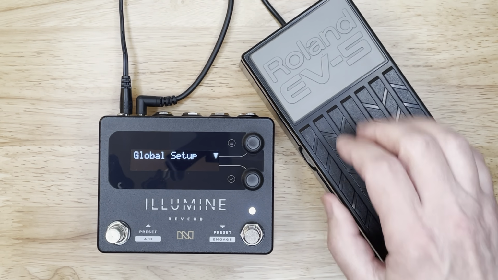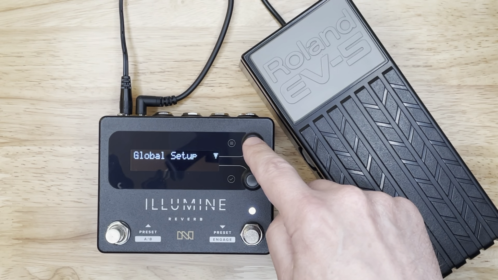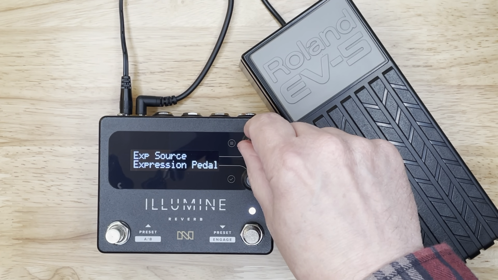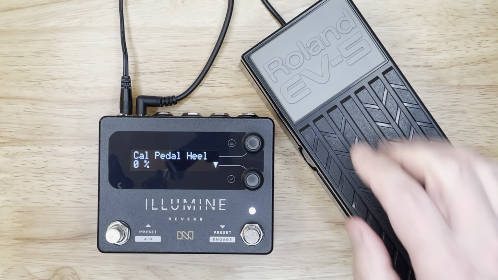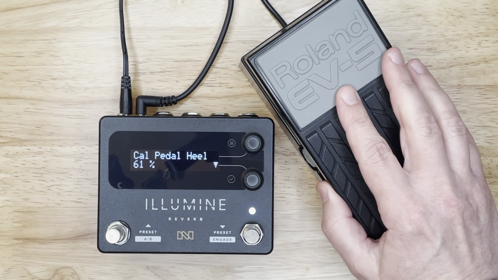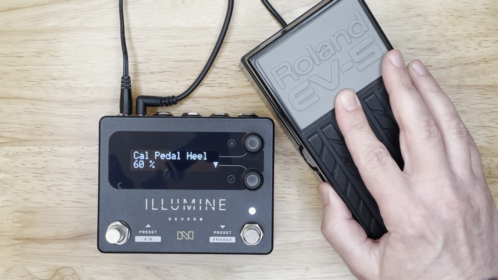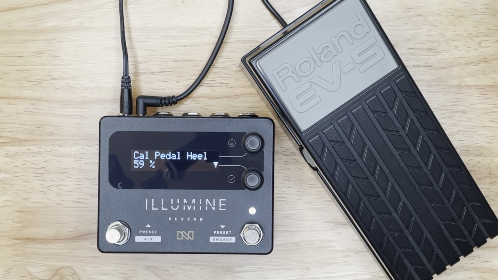After selecting the expression pedal as your source, turn to the next screen. You are presented with the option to calibrate the heel value of the expression pedal. Press the expression pedal heel down. The percent value shown will indicate the controller input value.